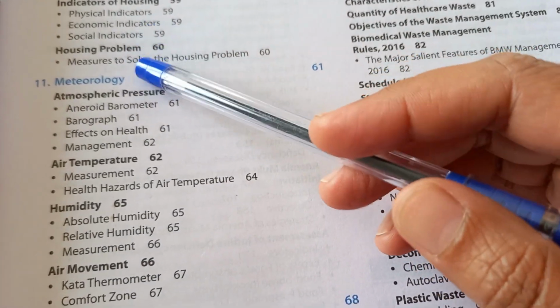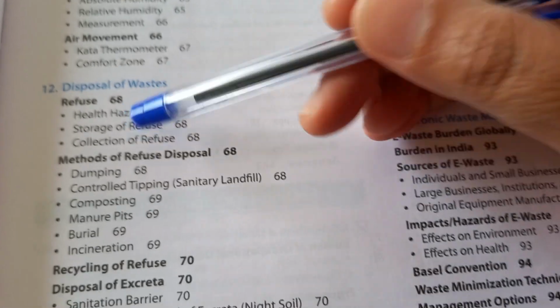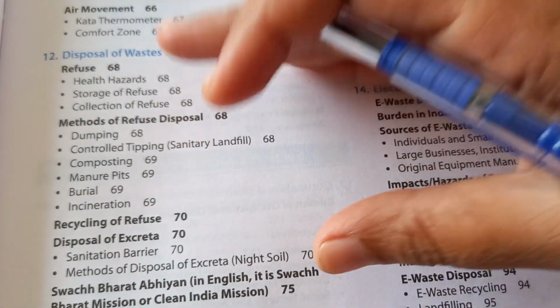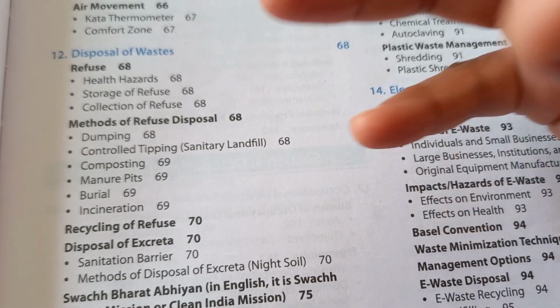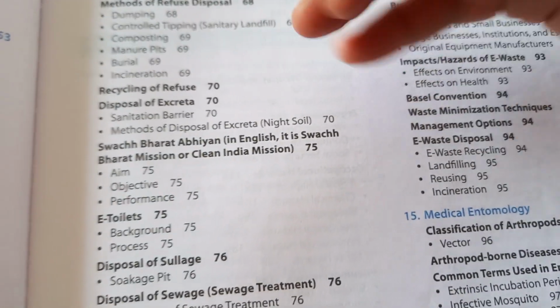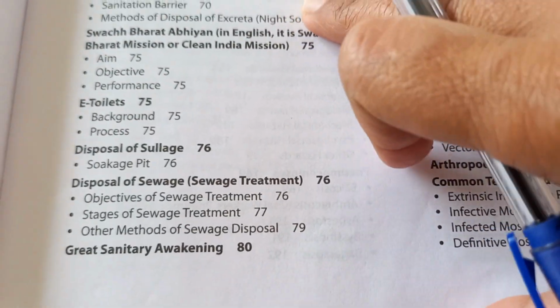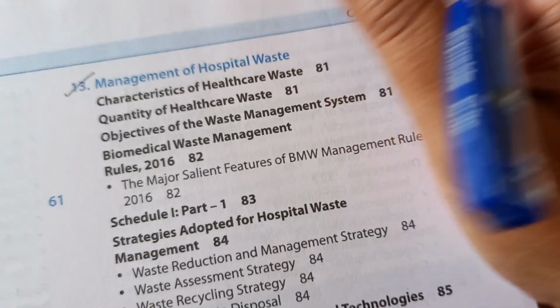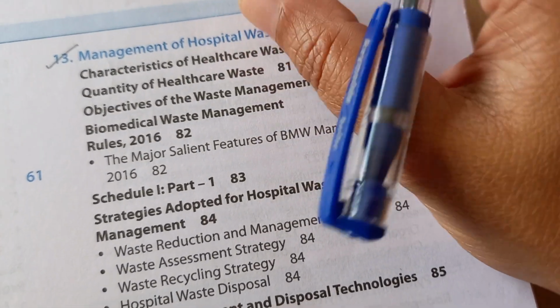Then you have what else? Disposal of waste. So you have all those colored bins. Yellow takes all your anatomical waste and all the blood stained waste. So that is where it is. Yellow takes all the red, you can remember like that. And the red bin actually takes plastic. Okay. So management of hospital waste.